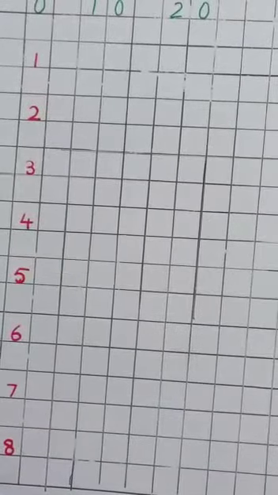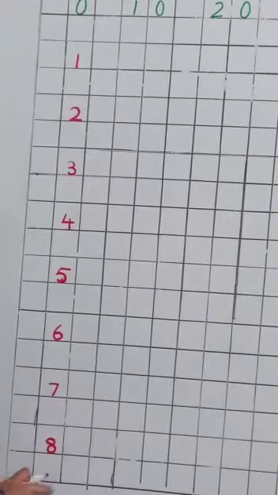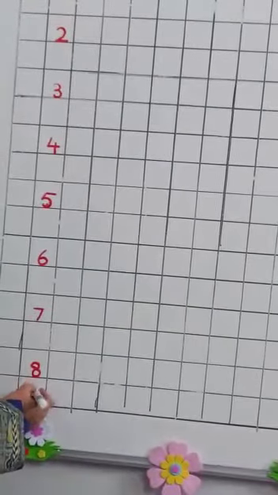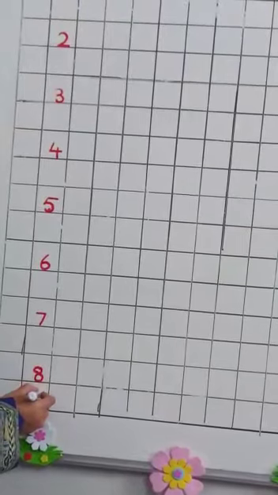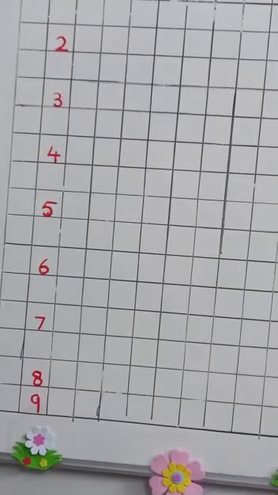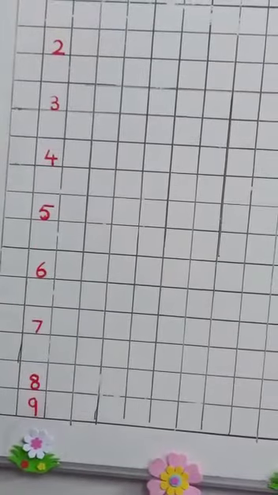And you know, I don't have any more space. My board ends here, so I'm going to write number 9 over here. But when you are writing in your notebook, you have to leave one block in between. Can you do that? Yes, I'm sure you can. Okay. So those are the ones from 1 to 9.